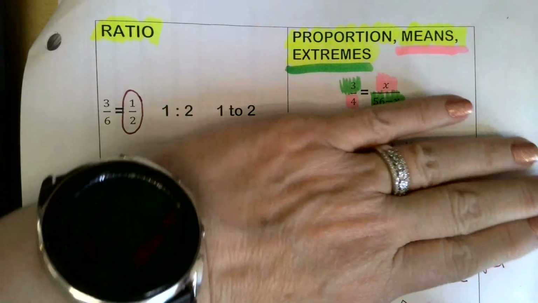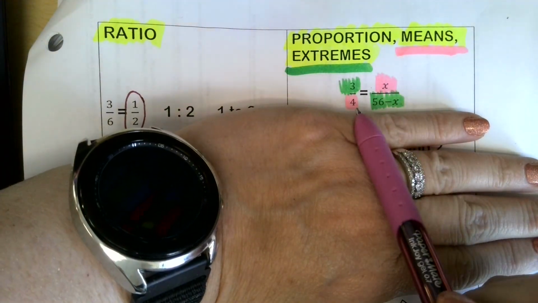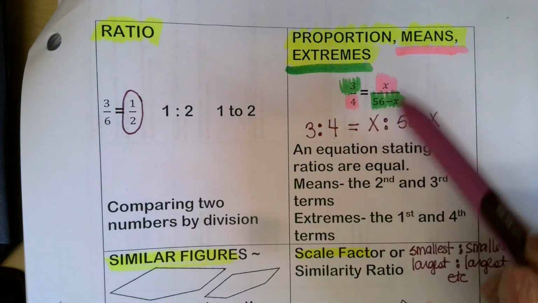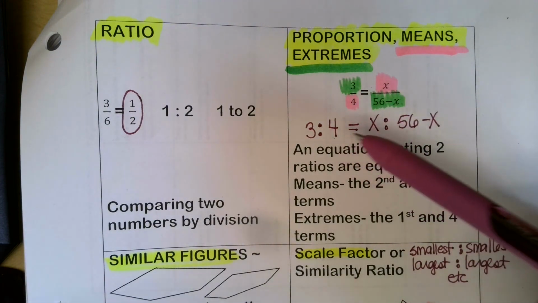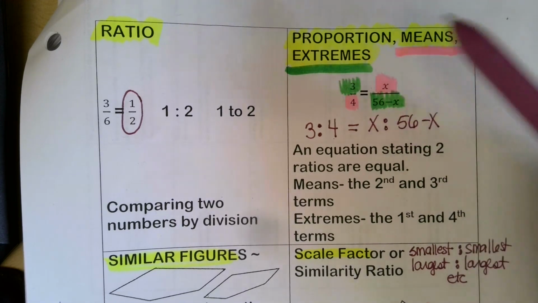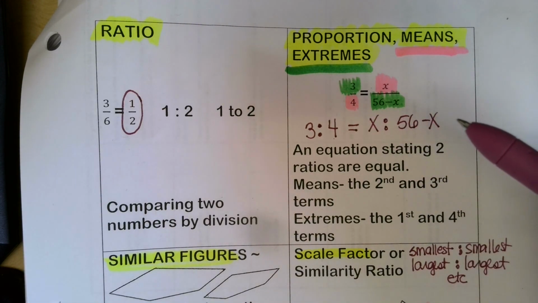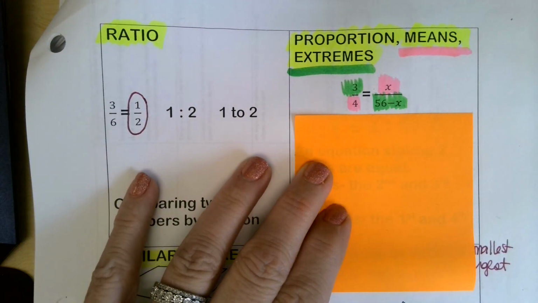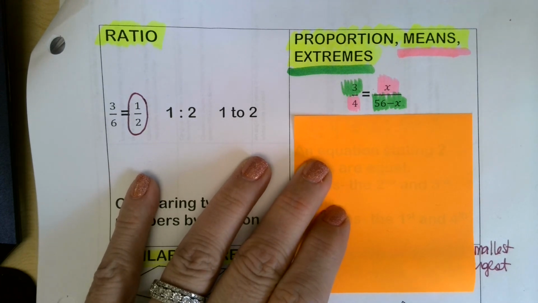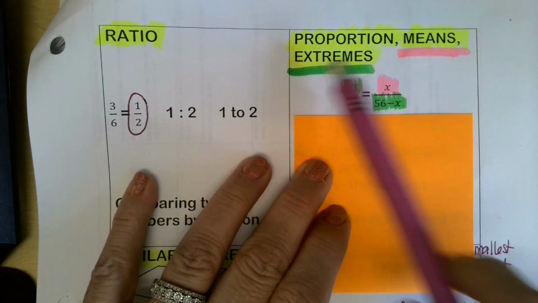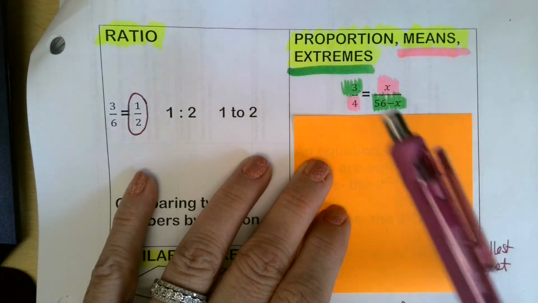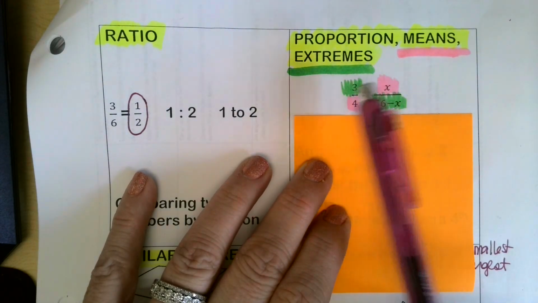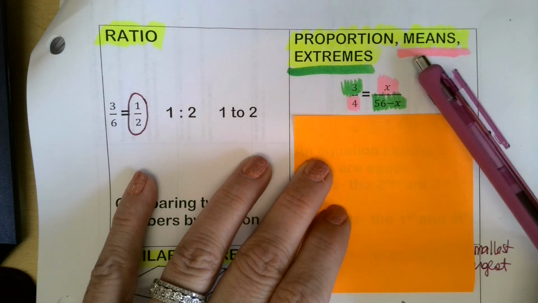Okay, then we have proportions. A lot of your work in this unit is going to be solved by doing proportions, and we will be solving proportions. We will be cross multiplying. You may not have ever heard of these words, I'm not sure, but when you have a proportion, you have what's called the means and extremes. As we go through and work the problems in future worksheets, you're going to see that if I have the problem set up differently than you, we could still get the same answer because we're multiplying the means and the extremes.